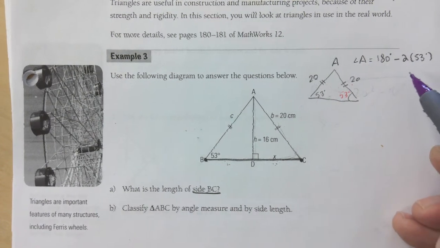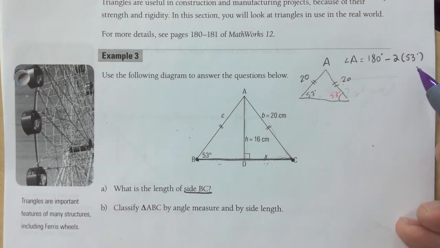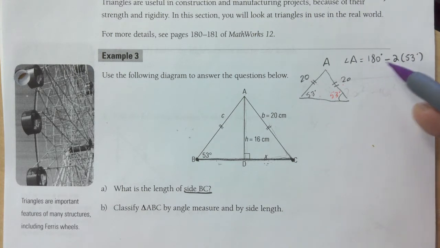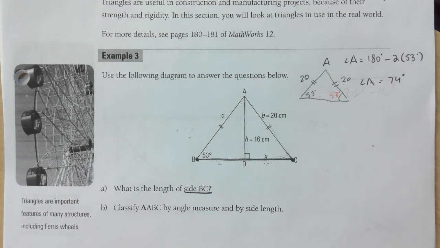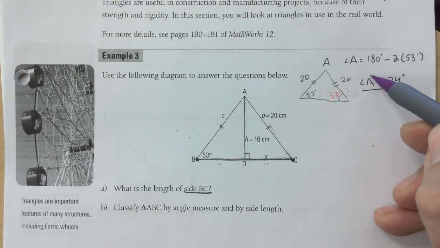And this is one of the formulas I gave you when I gave you the notes there on page 181 or something like that. There was a blank page where we inserted formulas. So 180 minus 2 times the ones we know. So angle A is going to be 74 degrees. Right? That's this one right there.